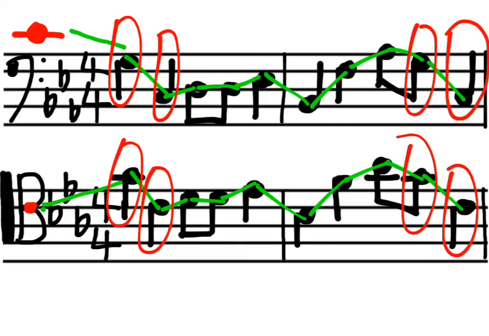So that's how we transpose up and down an octave between the four main clefs that we use in music, between the treble clef, the bass clef, the alto clef, and the tenor clef.